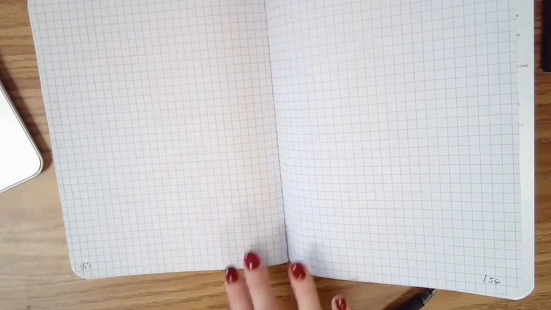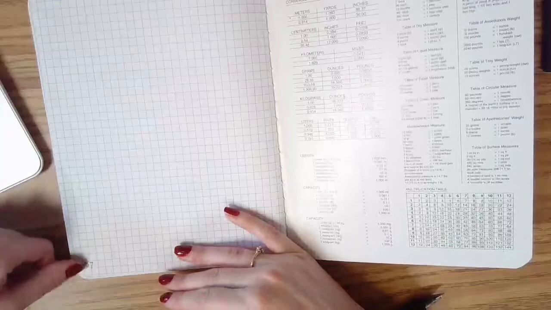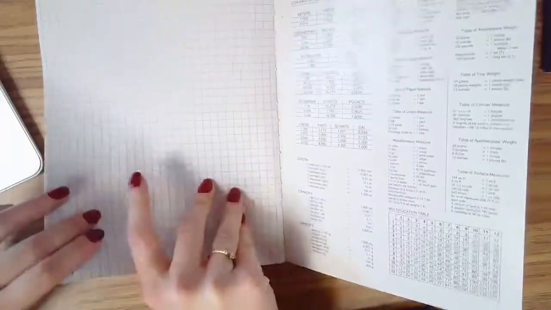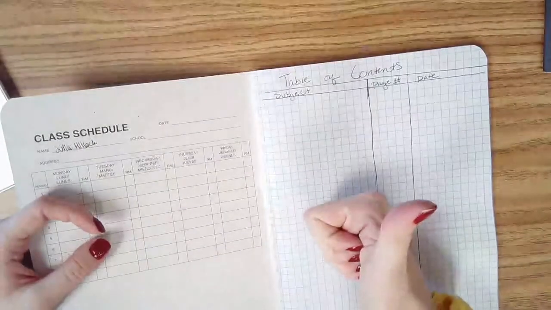Okay, so when you're finished, you should have 155, 156, and 157. 157 will be your last one. Good. So that is how you will set up your science notebook. Good job, guys.